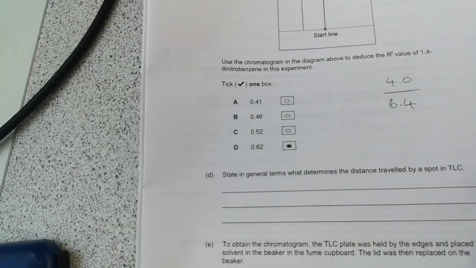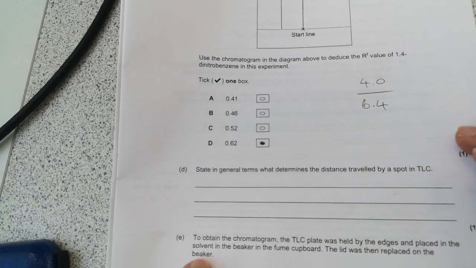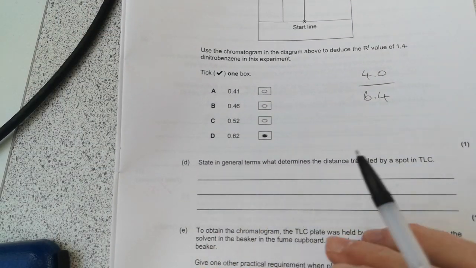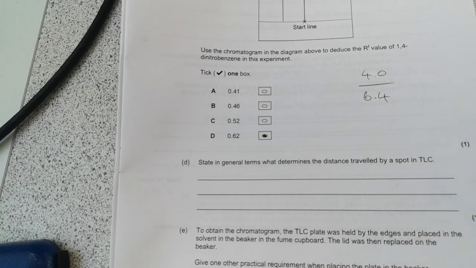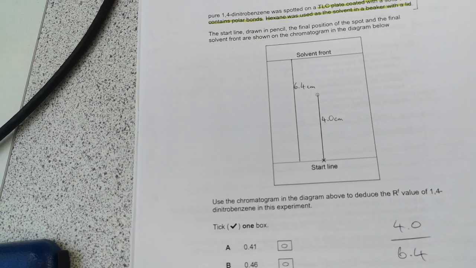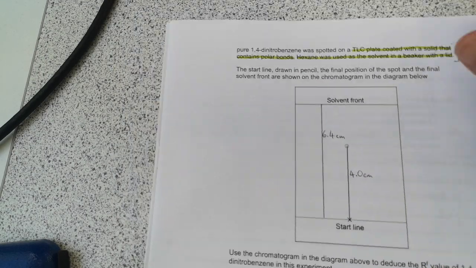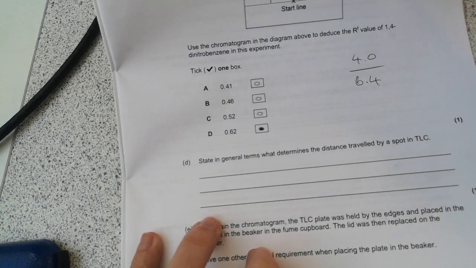Right, so this type of question comes up quite a lot, and it needs quite a specific answer. State in general terms what determines the distance travelled by a spot in thin layer chromatography. So it's in general terms. So in general terms, what determines how far this spot travels, or what any other spot would travel.